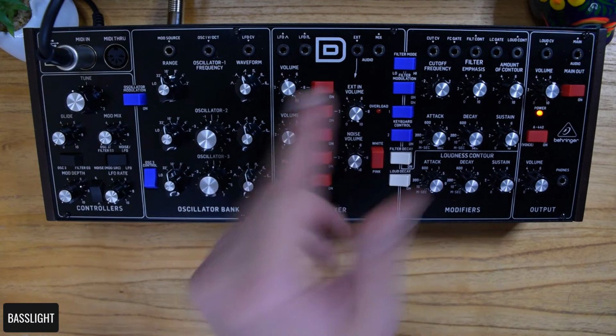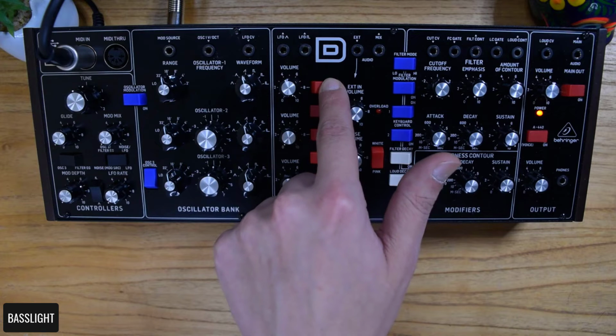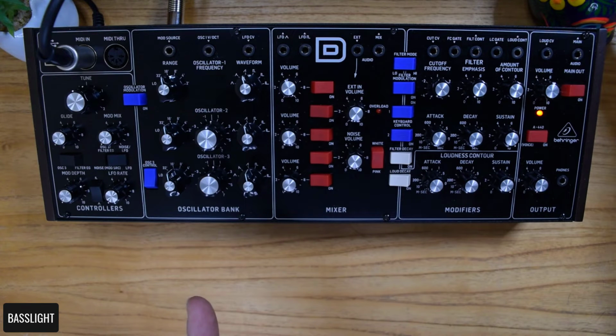Okay, so first, we always start from a default patch. I'm going to be turning this on, and if I play the clip, it sounds ridiculous right now.